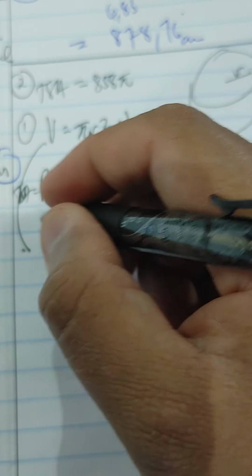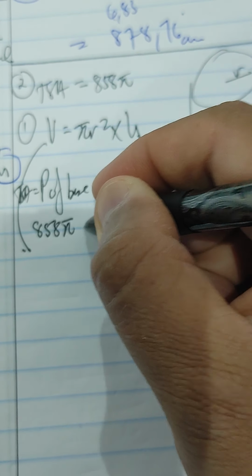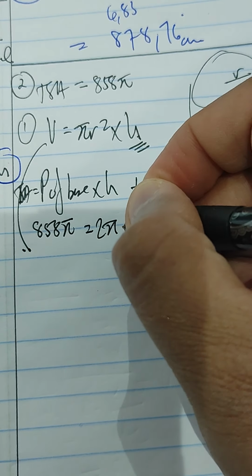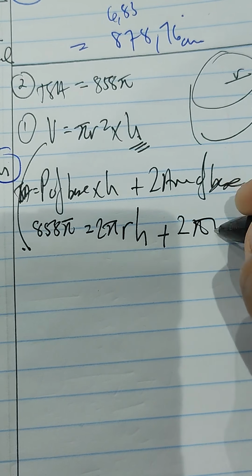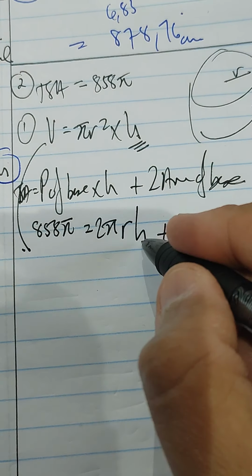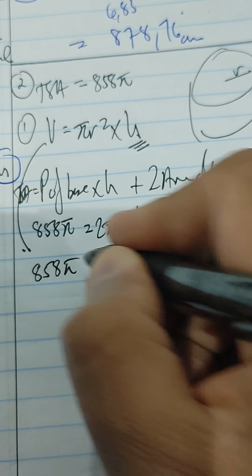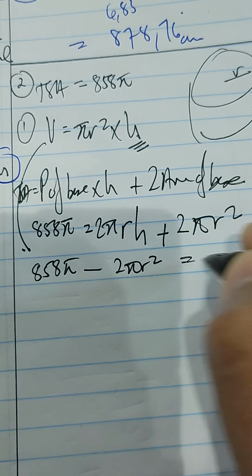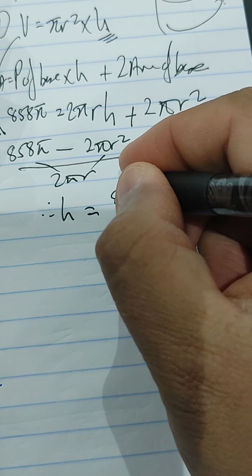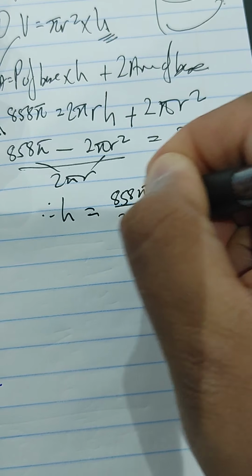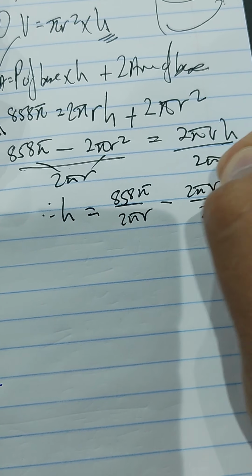So total surface area is going to be 858 pi equals perimeter of a circle, 2 pi r, times height, plus area of base, which is 2 pi r squared. As I've indicated, we want to make h the subject of the formula. So it's 858 pi minus 2 pi r squared equals 2 pi r h. To get h on its own, I divide by 2 pi r both sides. So therefore h is 858 pi over 2 pi r minus 2 pi r squared over 2 pi r.